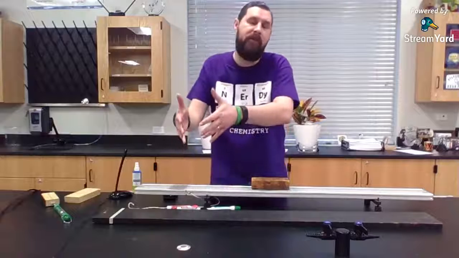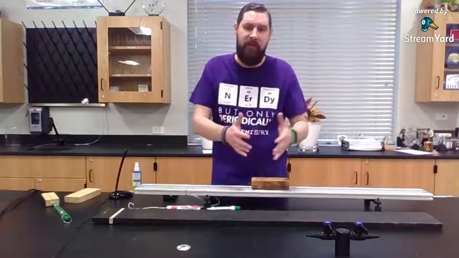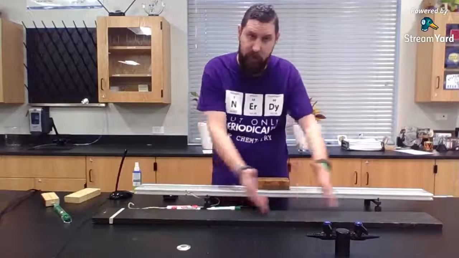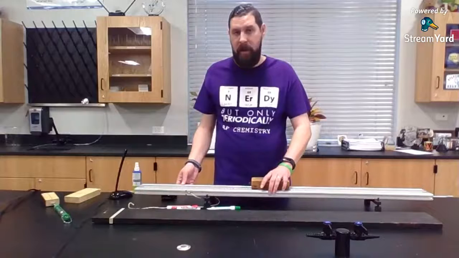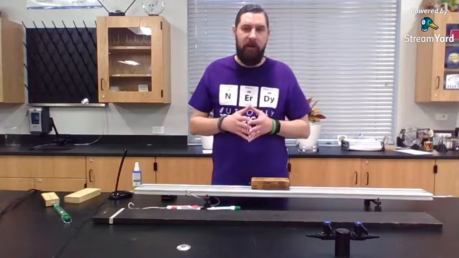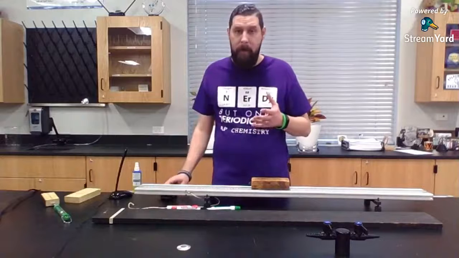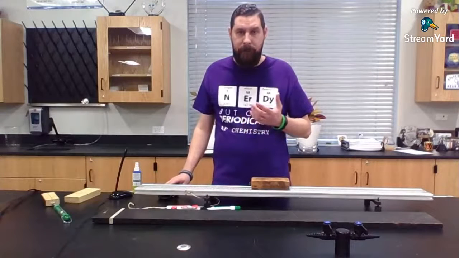Do I have less of a force normal because I'm slightly pulling upwards on it? And how does that affect the frictional force as it's simply sliding back and forth? When you go to inclined planes, it becomes a little more involved because, again, now you're having to look at those trigonometric functions. So hopefully all this has made sense.